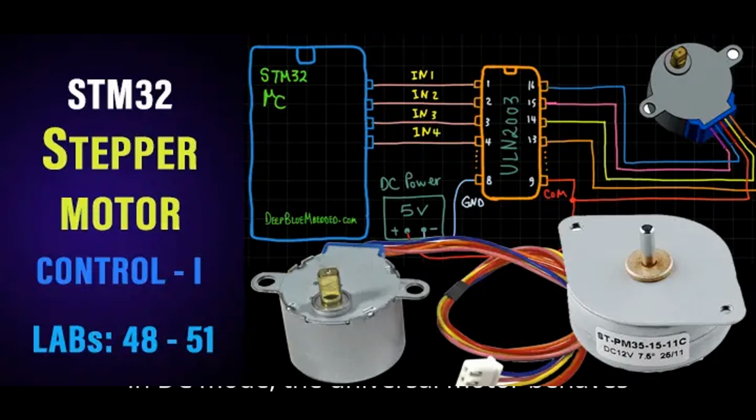DC voltage control. In DC mode, the universal motor behaves like a standard DC motor, where the driver adjusts the DC voltage to control the speed of the motor. This is often achieved using pulse width modulation, PWM.